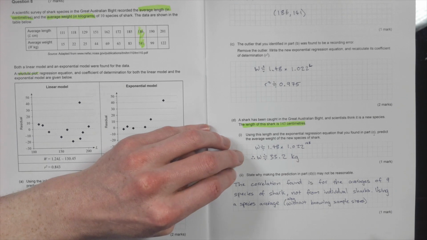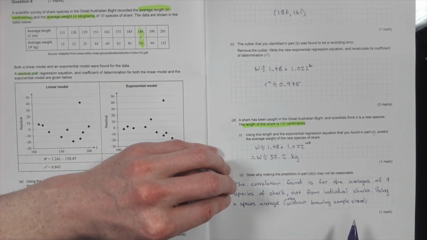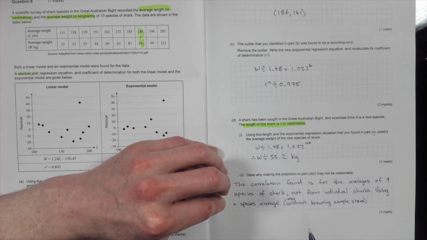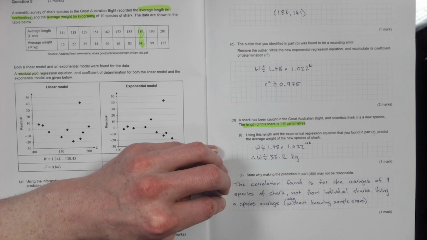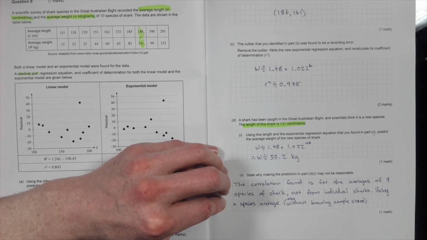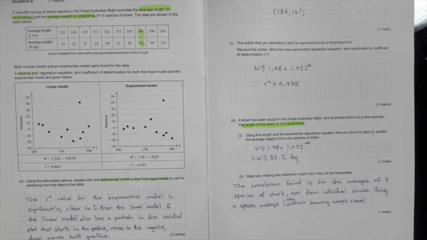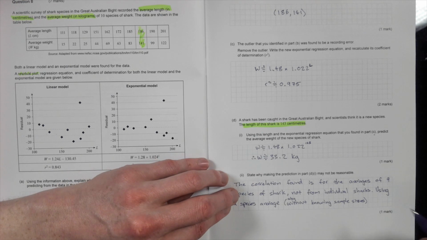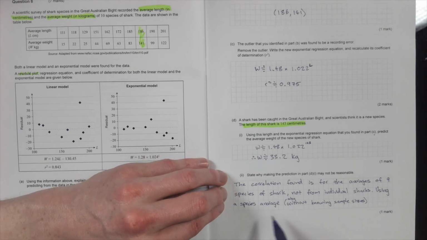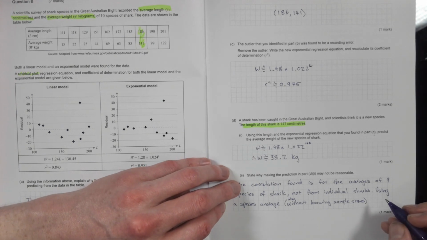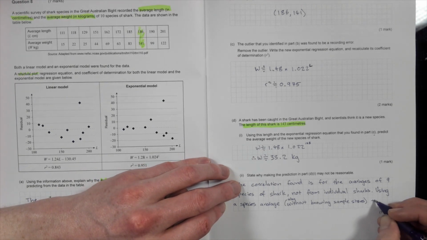We'll work without the face cam for the moment. I don't know when that turned off. Oh well. So using a species average, also without knowing sample sizes, because remember, outliers significantly affect averages, so a bigger sample size will reduce that effect. But anyway, using a species average, also without knowing sample sizes, to make predictions.